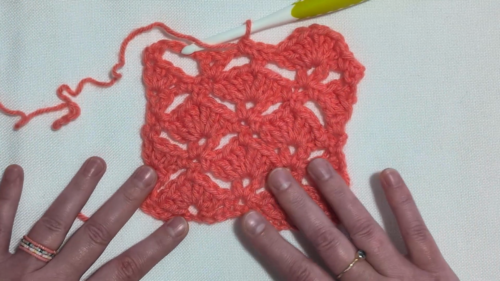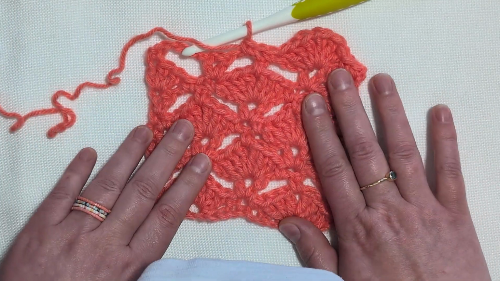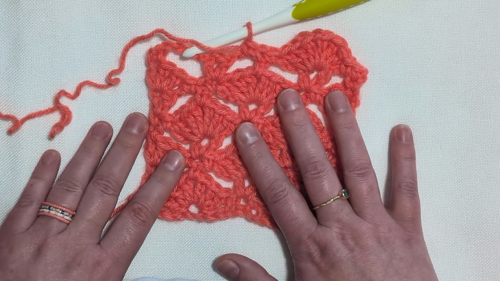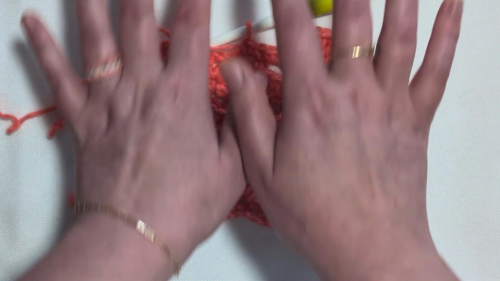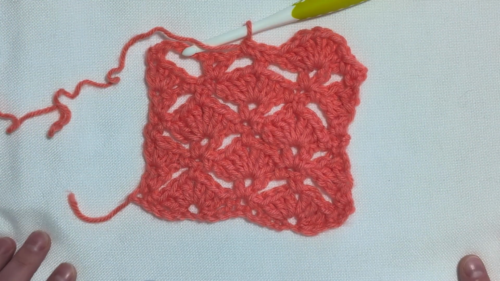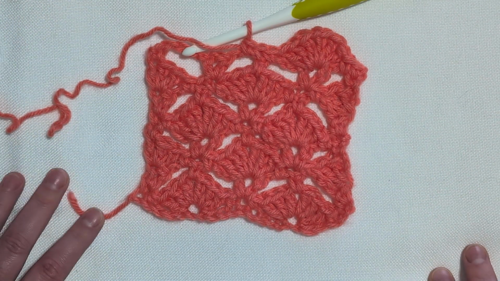So yeah, a shell is just a combination of stitches that will be defined in a pattern, which at the end look like a fan or a shell. So there you go, SH, shell.